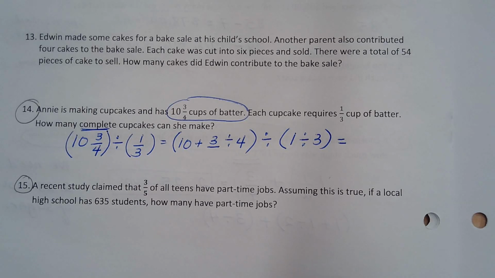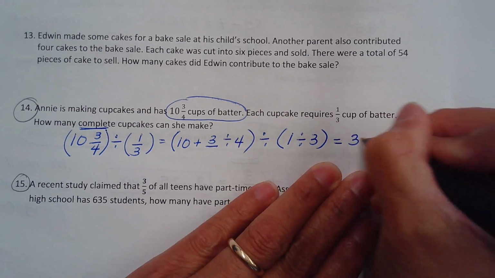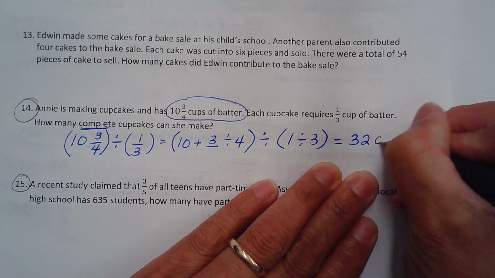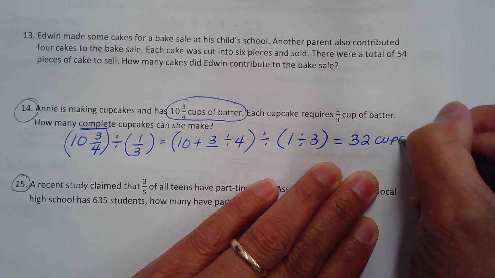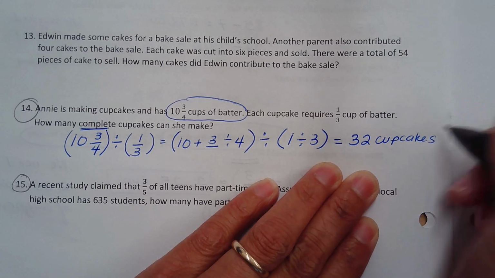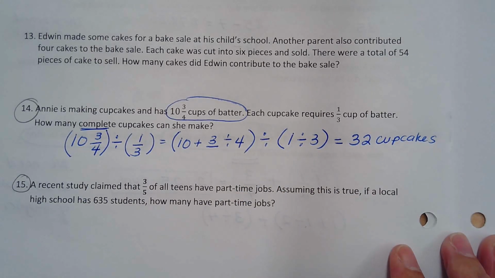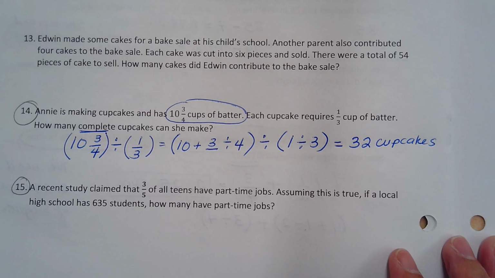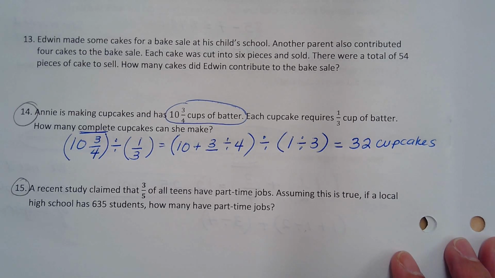That would be just 32, right? 32 complete cupcakes, because the other one is not going to be a full cupcake, right? And I think the word complete is not the best word.